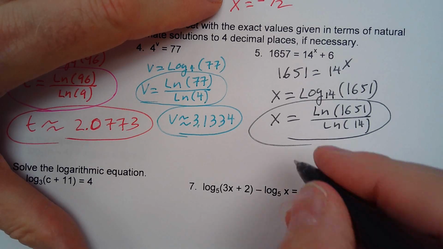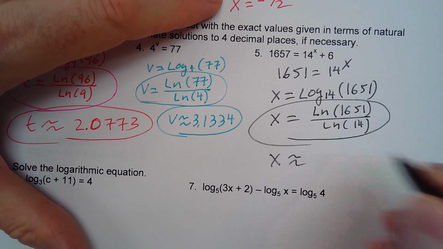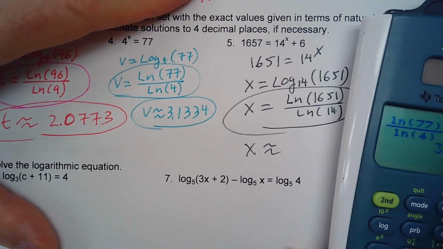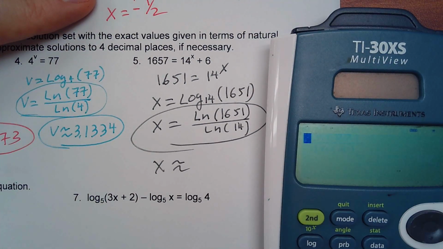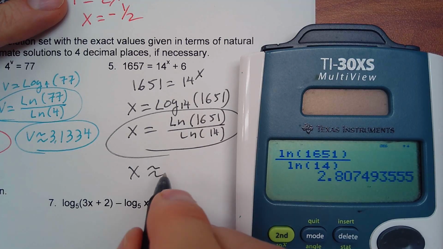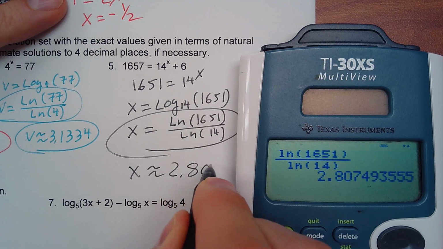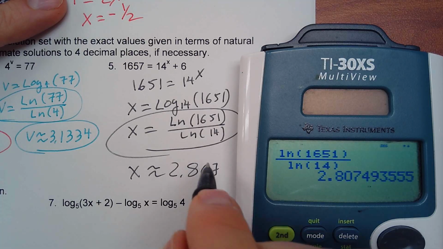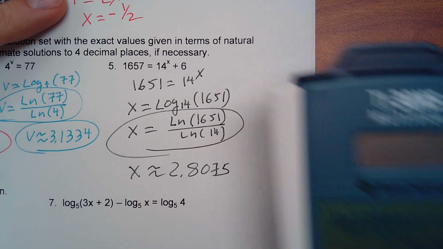And then let's get our approximation. We're going to do the ln of 1651 over ln of 14. So that'd be 2.8075. We round that off.